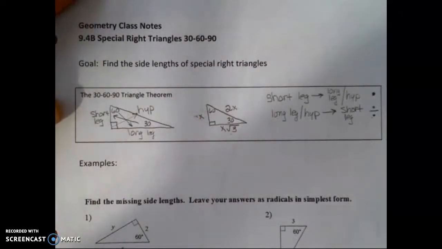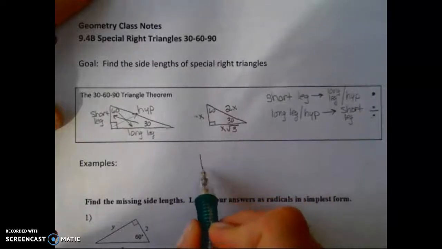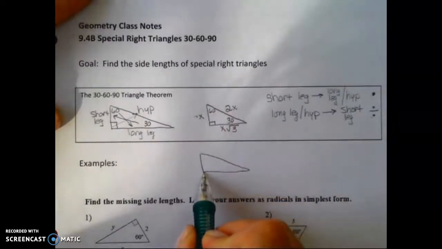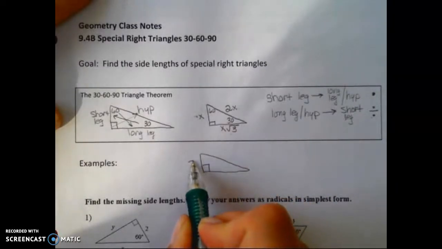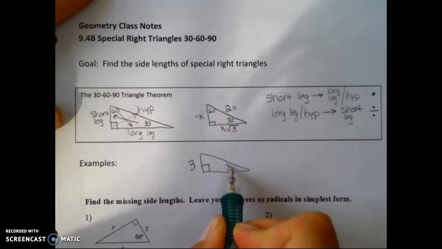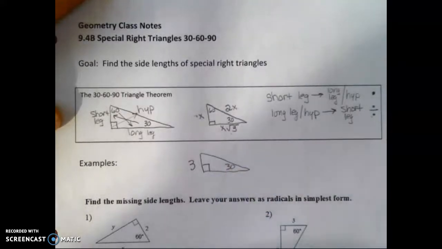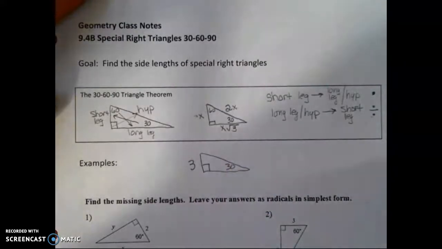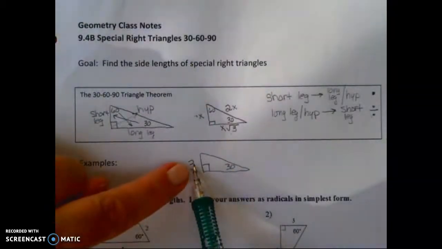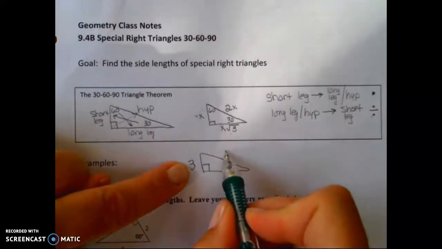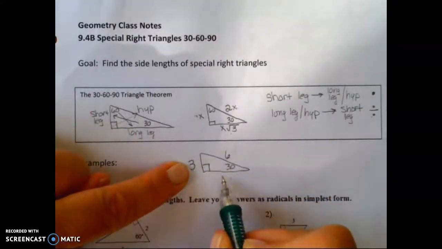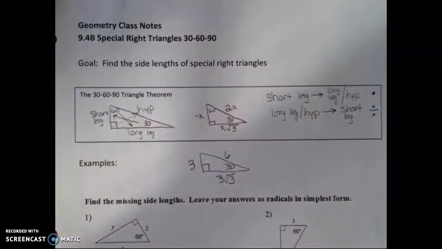Okay, what does this look like? Well, let me just give you one to start. If the triangle is in this direction, this is standard form. We're going to flip these triangles around because you're so smart and you can handle it. If this is 30 degrees, that makes the 3 the short leg. So short leg to the hypotenuse, multiply by 2. Short leg to long leg, you multiply by root 3. Do you see the pattern?